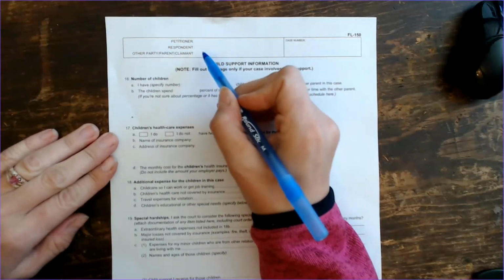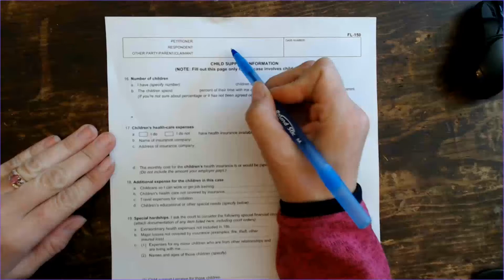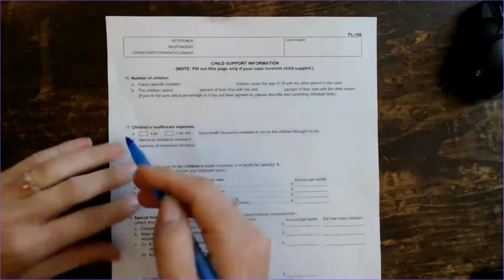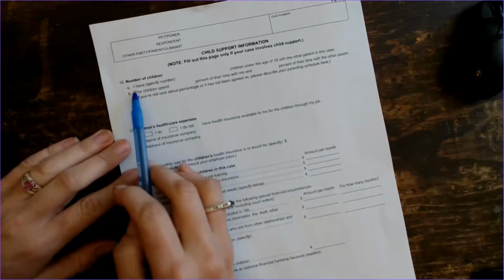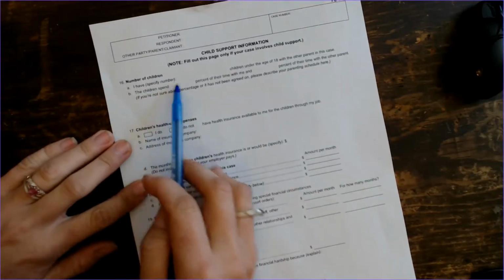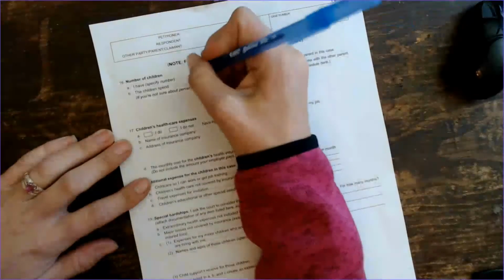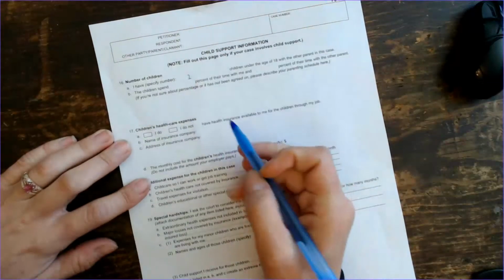Again, fill out all the information at the top. For the sake of brevity, I'm going to skip it. Section 16, number of children. I have to specify the number of children under the age of 18 with the other party in this case. Let's say I've got 1.